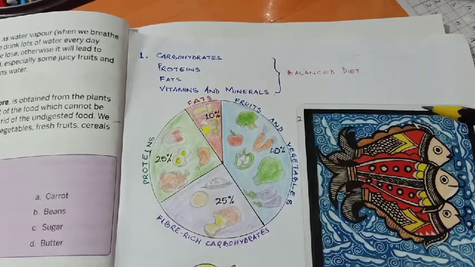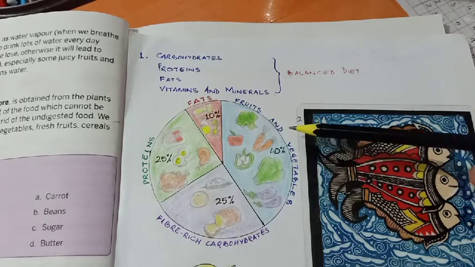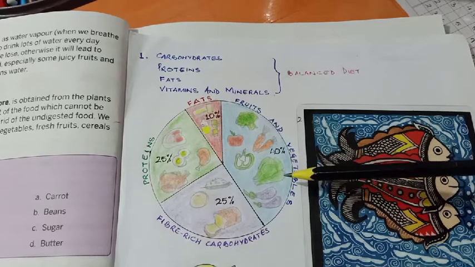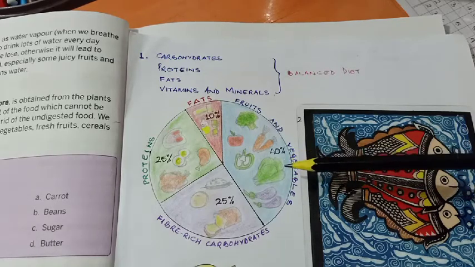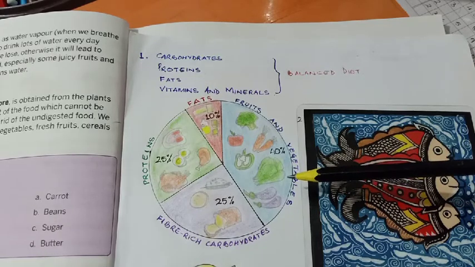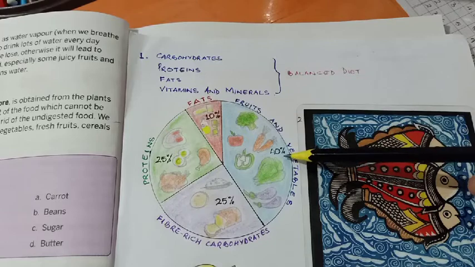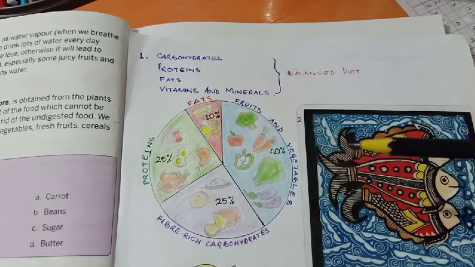On an approximate, our diet must contain 40% of fruits and vegetables. That's why we have to eat lots of green vegetables, fruits, carrots, brinjals. The more colorful our diet, the healthier our diet will be. So we have to include all these green or colorful vegetable items in our everyday food. So fruits and vegetables comprise approximately 40%.